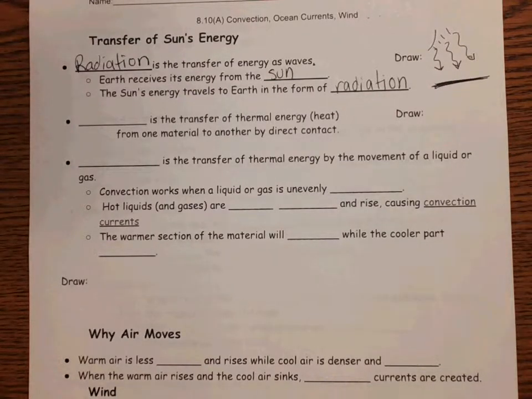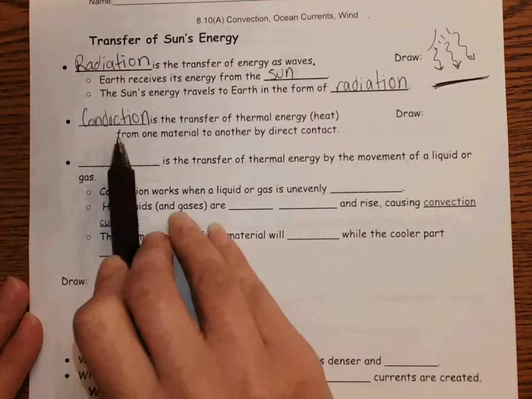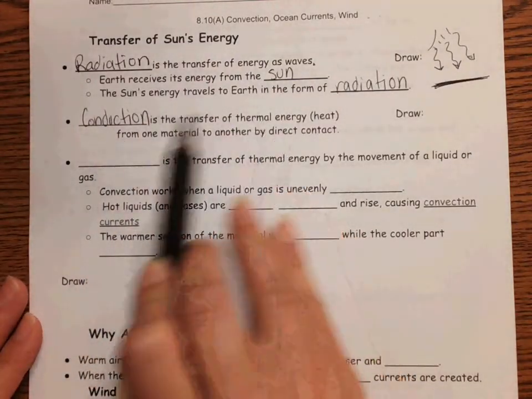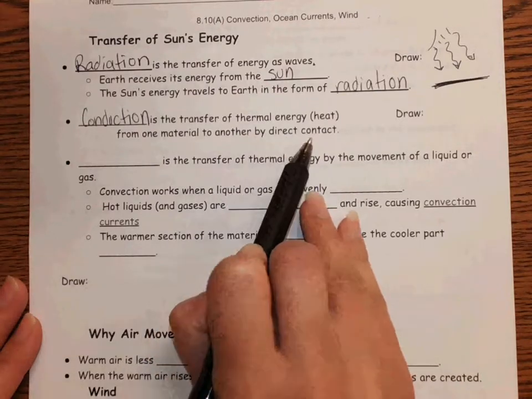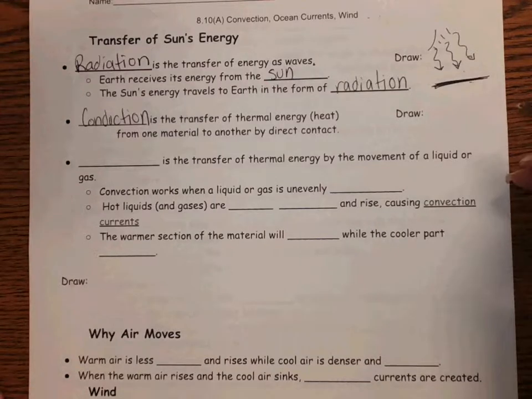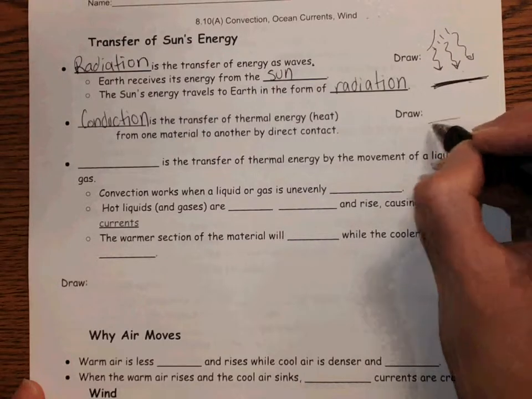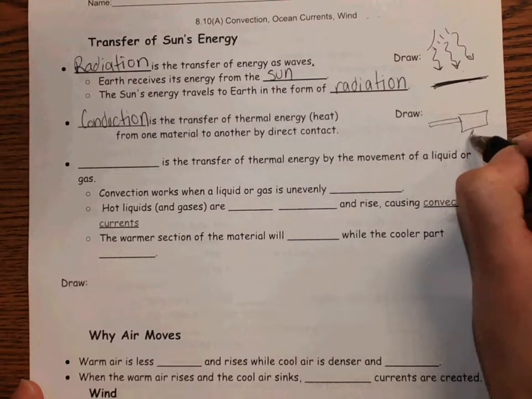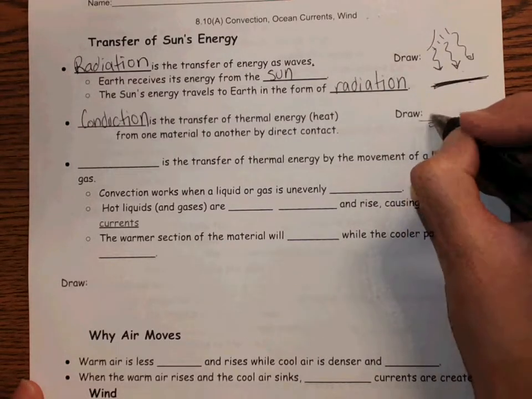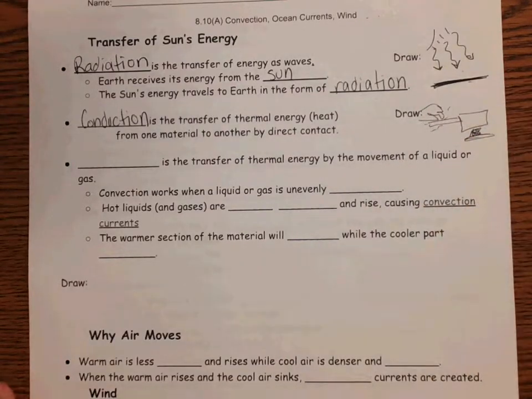So the second way the sun's energy is transferred is through conduction. Conduction is the transfer of thermal energy from one material to another by direct contact. So that concrete was heated up through radiation, and then you stepping on it and feeling it, that's conduction. If you've ever grabbed a hot pot on a stove and you put your hand on it, that hot pan, when you touched it, is conduction.